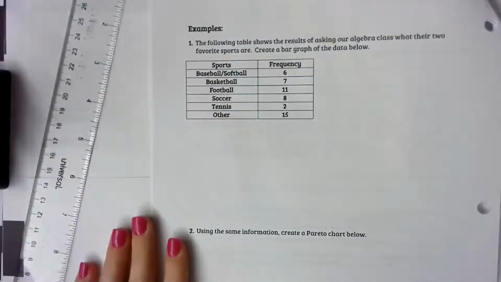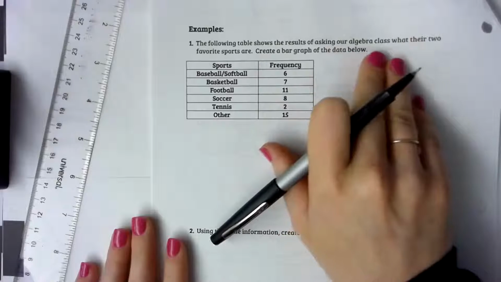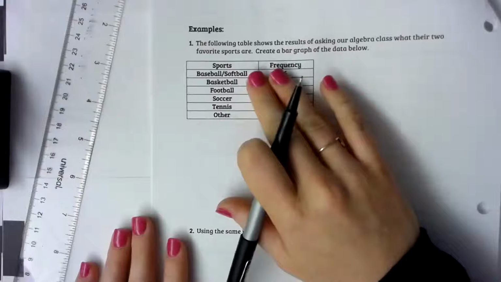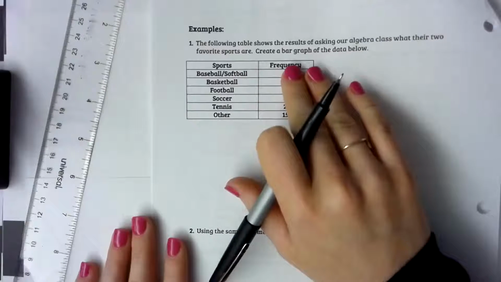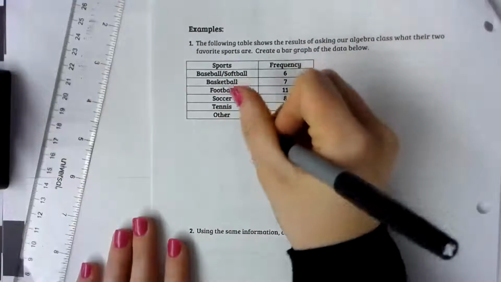Your label category. So first of all, the following table shows the results of asking our algebra class what their 2 favorite sports are. Create the bar graph below. So these are people's favorite sports. So that's our title.